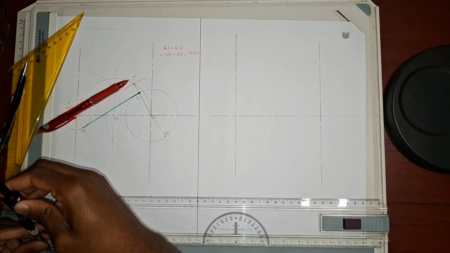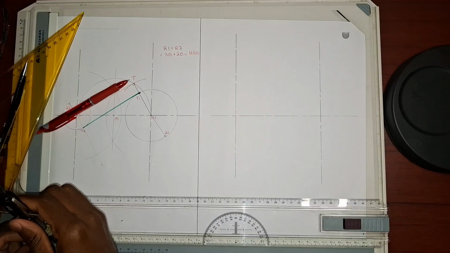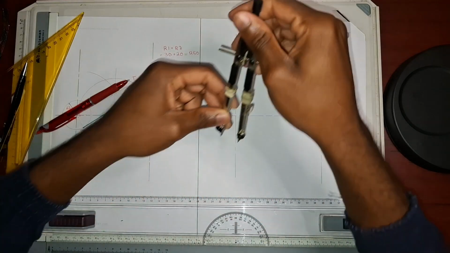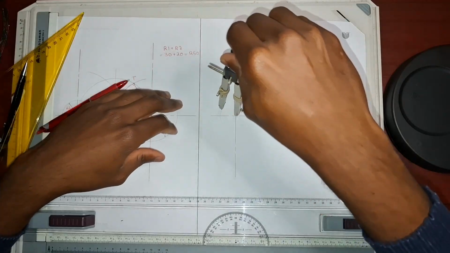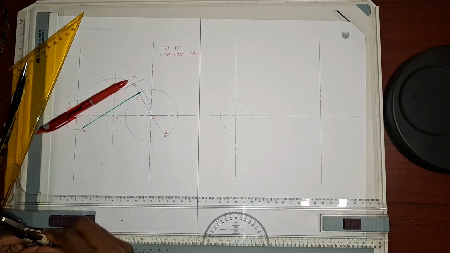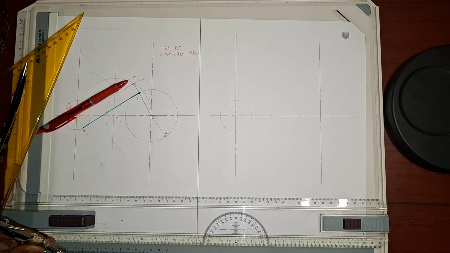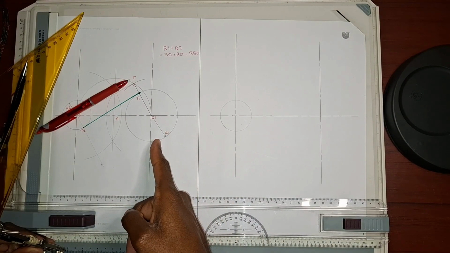And now the first circle, we said it's going to be 20. The second one, oh, now I'm remembering something. So on this other side, we said we're going to make this.